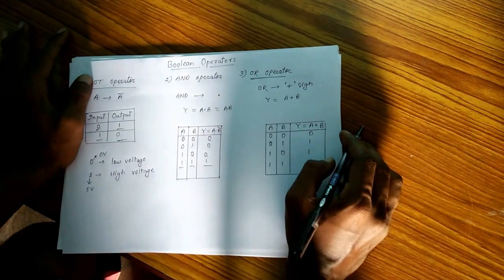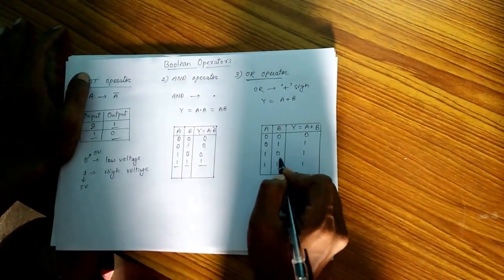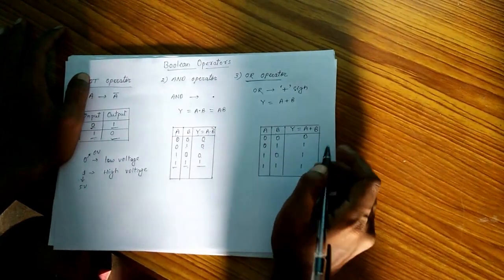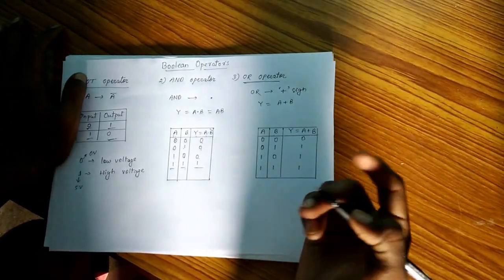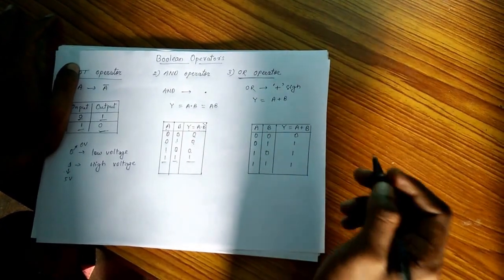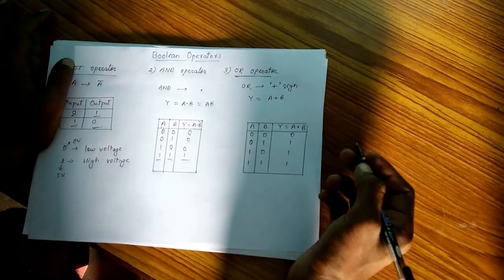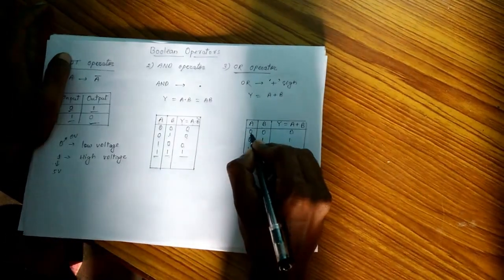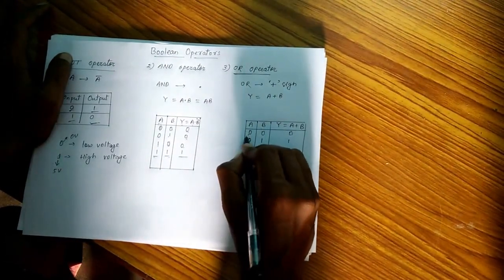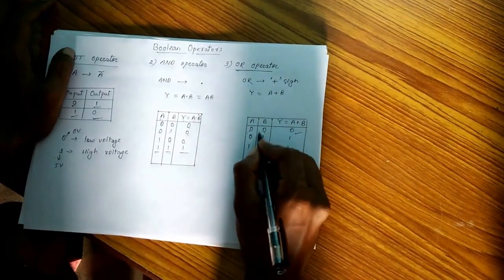Now here you can see that if any one input is 1, then we get the output as 1. That means if any one of the inputs is high voltage, then we get high voltage, and when both the inputs are low voltage, then we get low voltage. Here A is 0 and B is 0, then we get the output as 0.